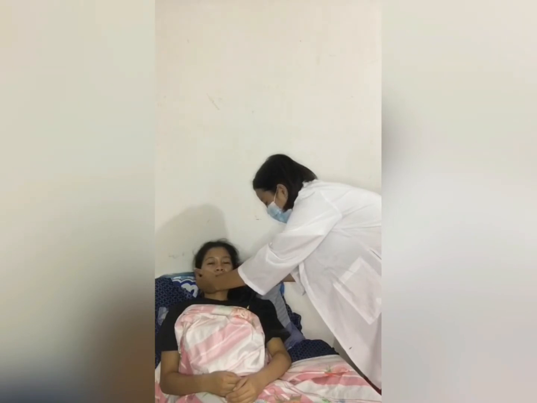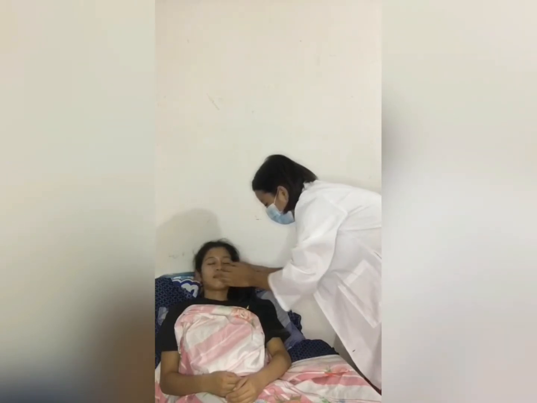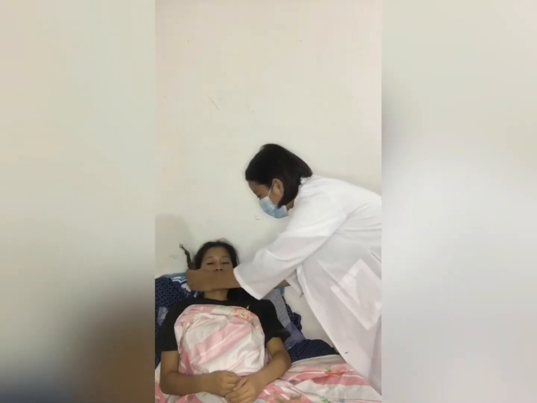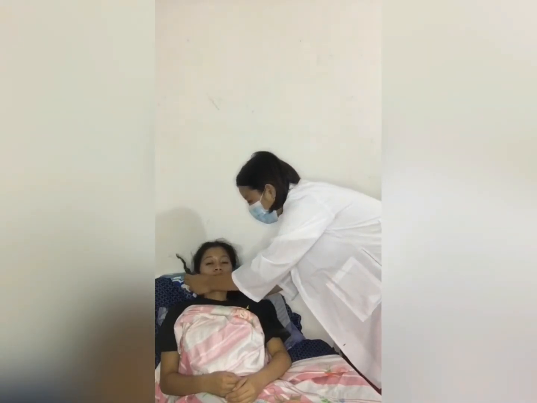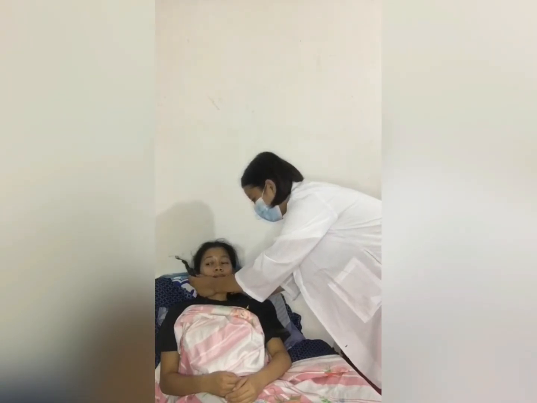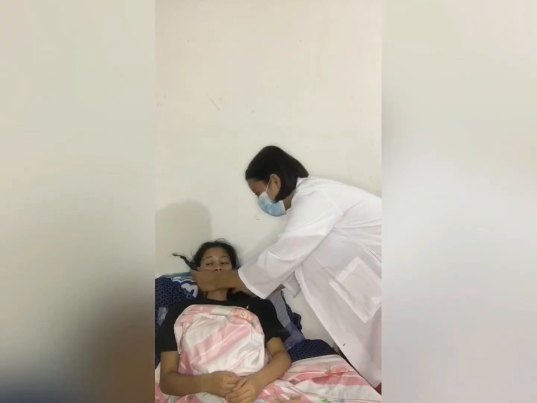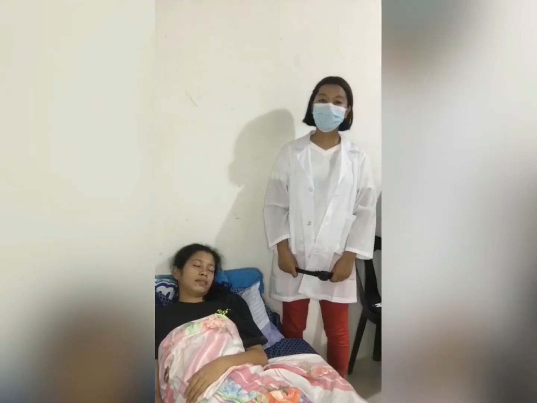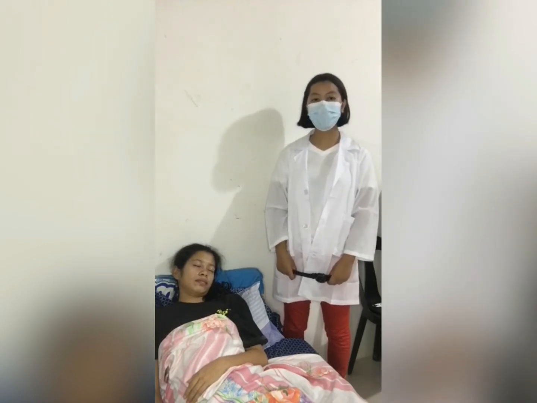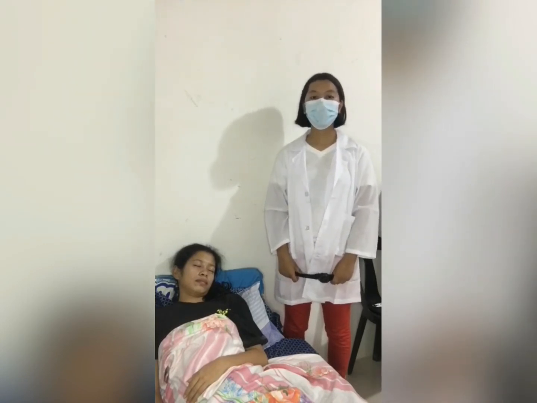Then we need to repeat the steps, occlude the other ear, and put the watch there. If you will perform the watch tick test, make sure that the environment is not noisy.